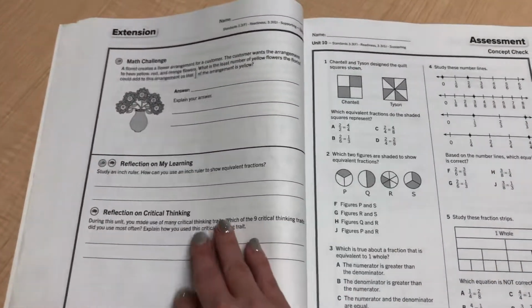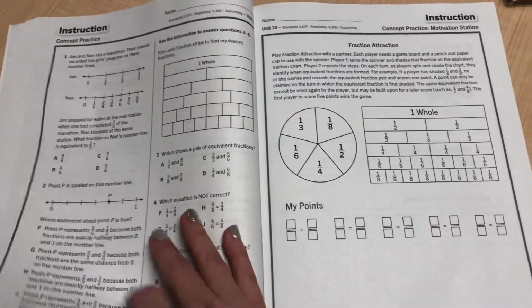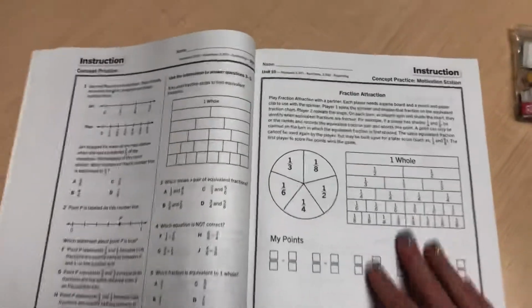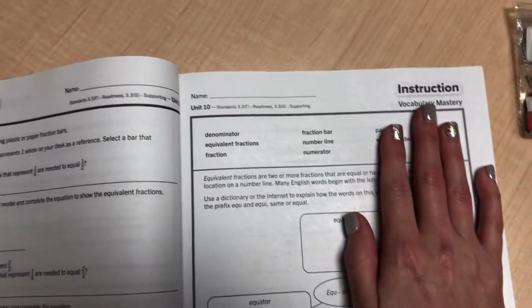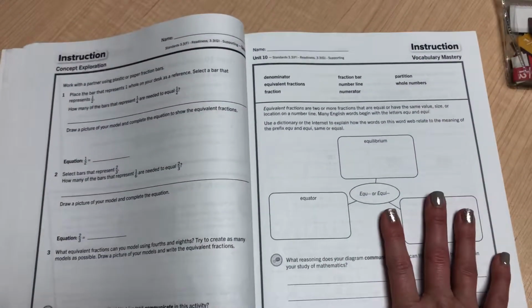Other great things to use is Motivation Station. These are ready to go stations that are easy to put together, fun. You tear one out, laminate it, get it going. Another great thing is, sorry guys, I'm trying to hold this. I thought this would be easier too. The vocabulary is great, even for a choice menu. It's something they can do independently when you need them to do that.